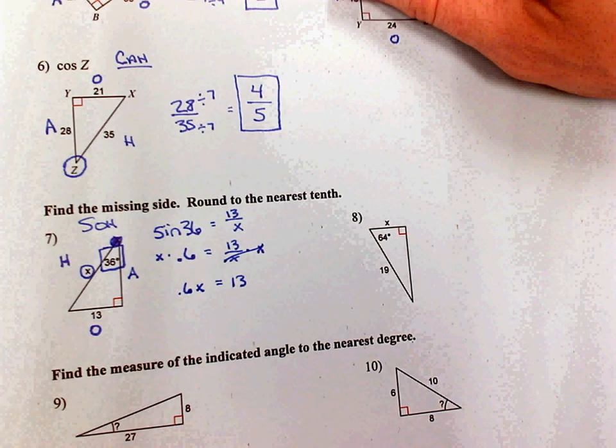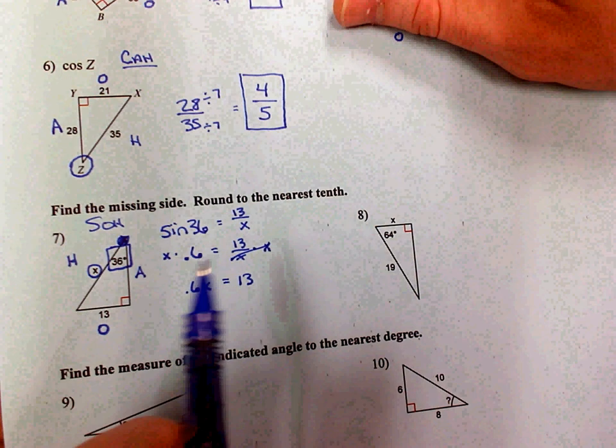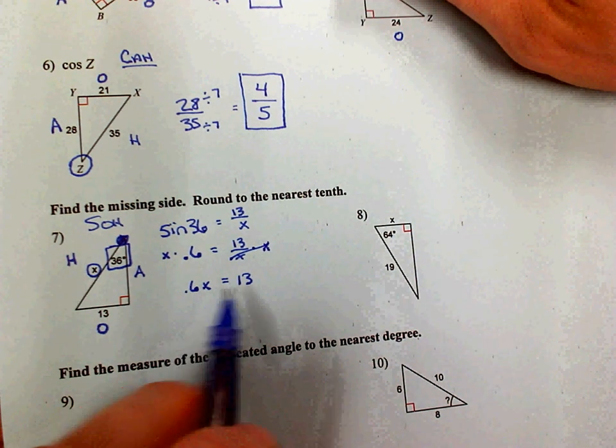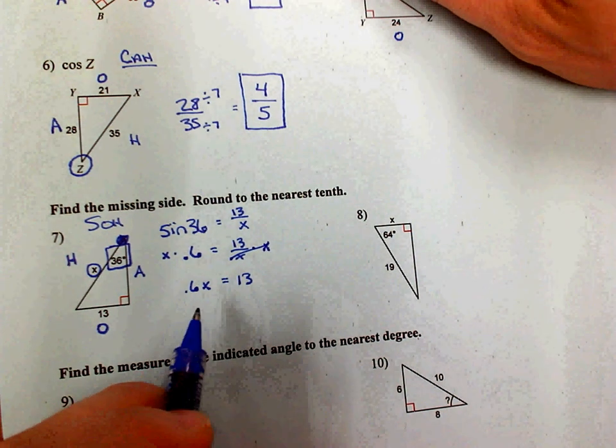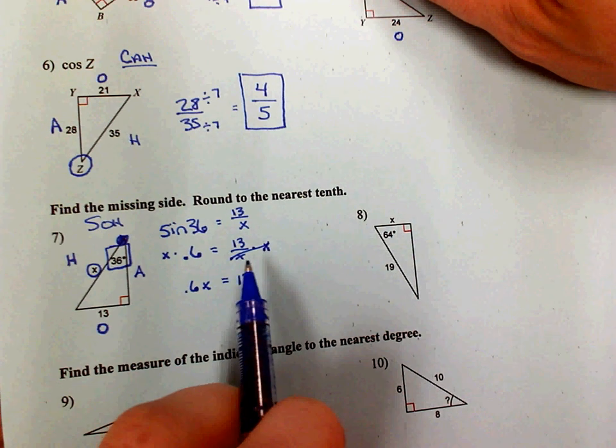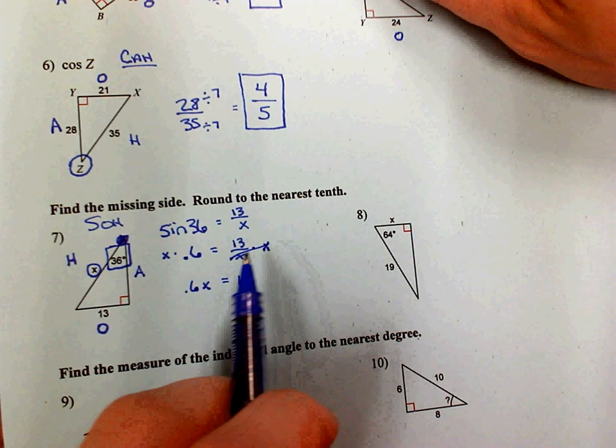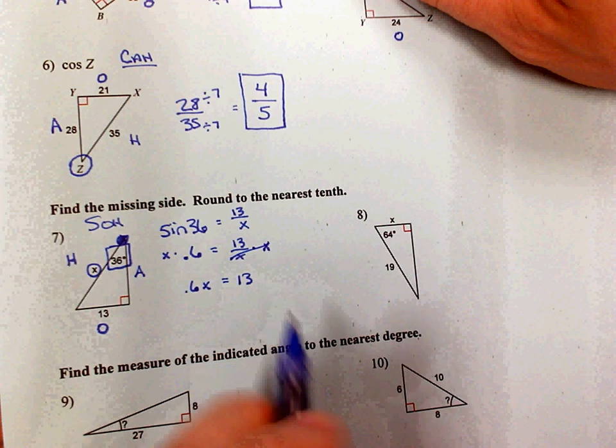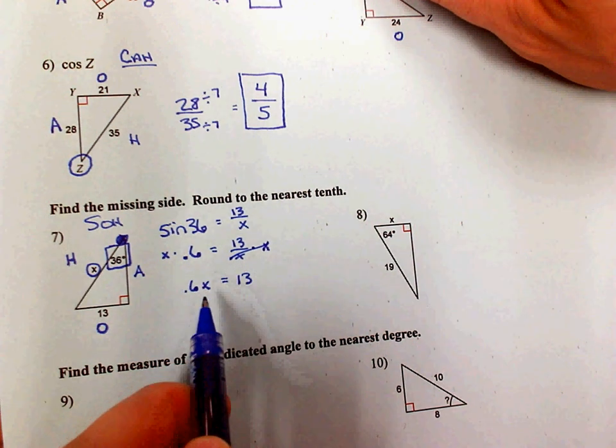And you say, well, that didn't help me. I multiplied by x, and I still have the x. It just moved over to the left side. You're correct, it did. However, we got it out of the denominator, which, until we get it out of the denominator, we can't really work with it. So we go ahead and multiply both sides by x. That gets it out of the denominator.